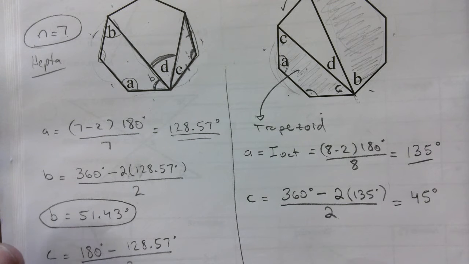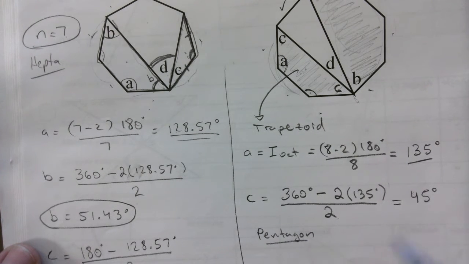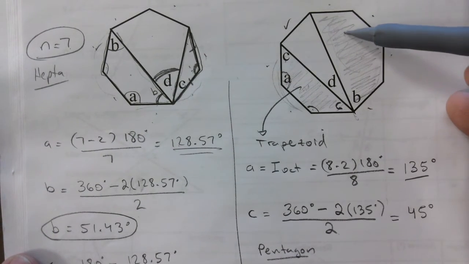So you've got that taken care of. Now I'm going to focus on the pentagon, which is this one here. I might do an arrow.